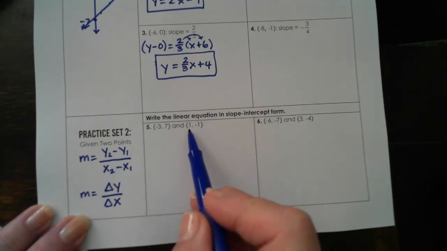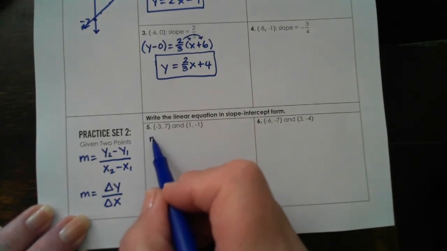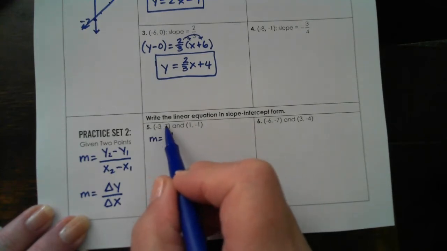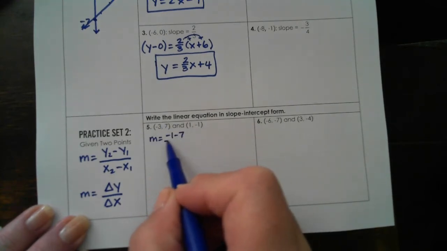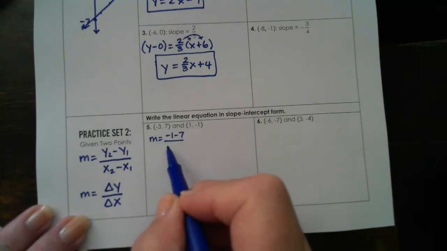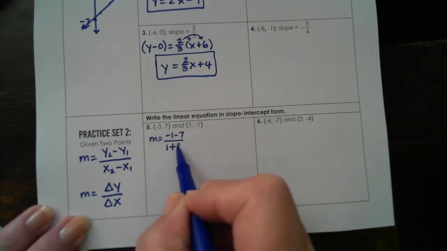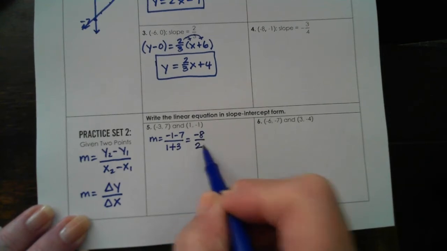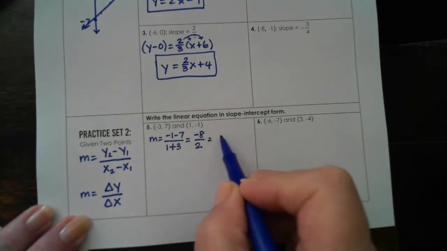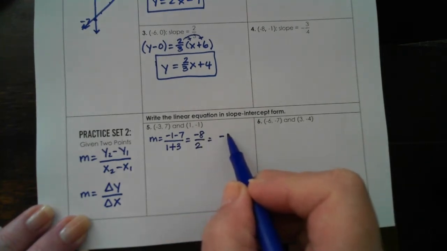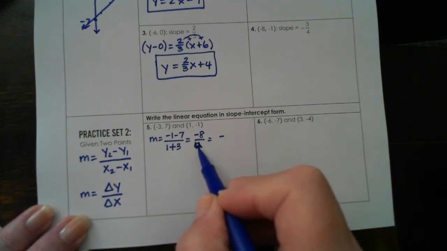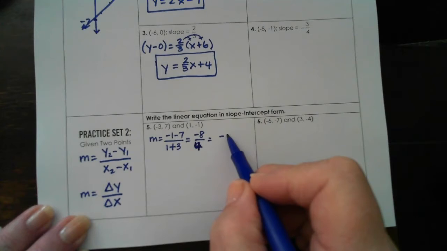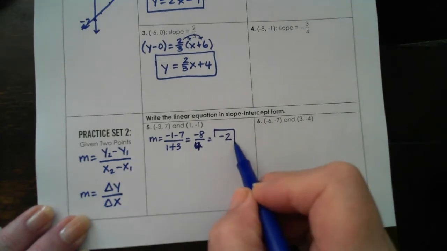I like to start with the point on the right. So my slope is going to be, I'm going to start with my y's, -1 minus the 7 over 1 minus negative 3, which turns into addition. So we've got negative 8 over positive 2, which gives us a slope of negative... over 4. I'm sorry, over 4. I subtracted them. Negative 8 over 4, which gives us a slope of negative 2. So there is our slope.